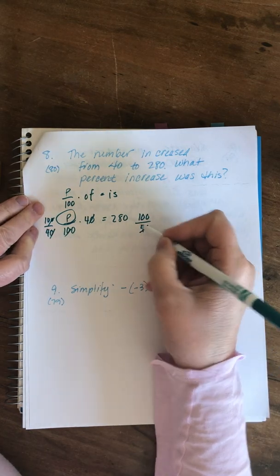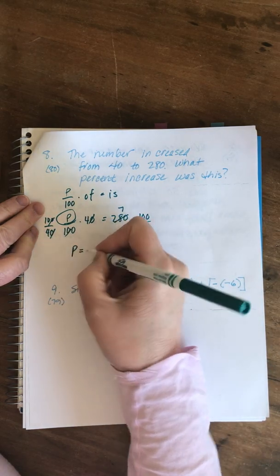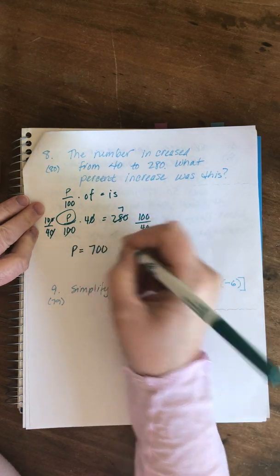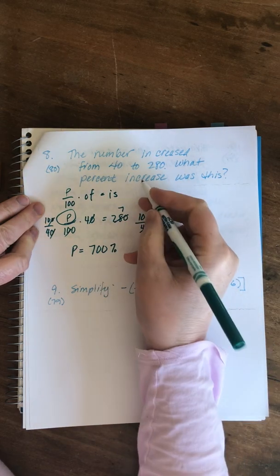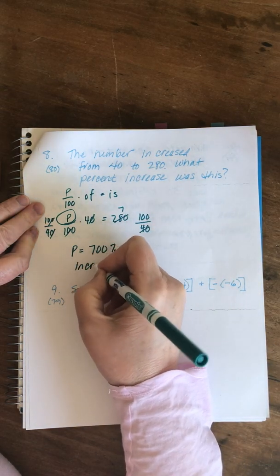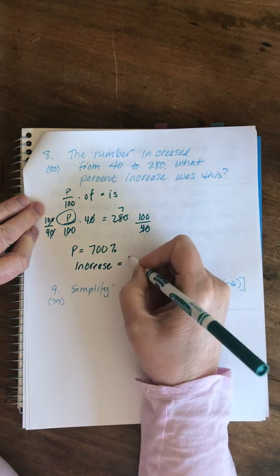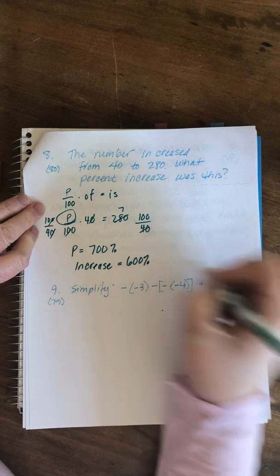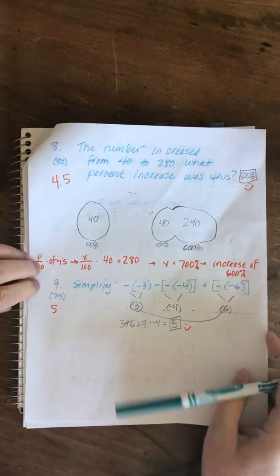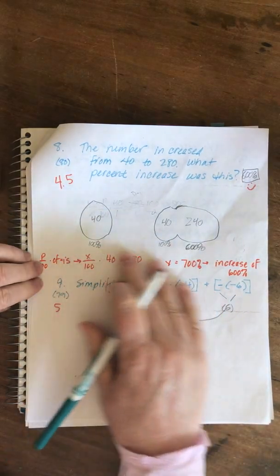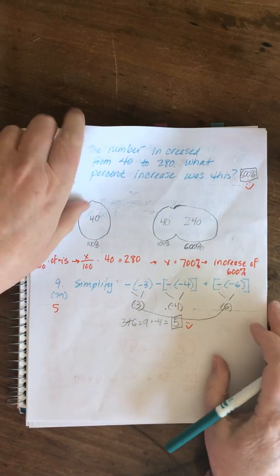40 into 280, so I would have found that the new number was 700% of the old number, but the increase, since the old number represented 100%, the increase was 600%. Okay, that's what I would have wanted to see, and I would have wanted to see the diagram. You saved yourself by showing the diagram really well, even though I didn't get a calculation. That's why I took off half a point.